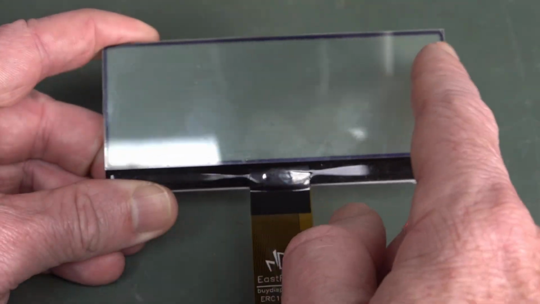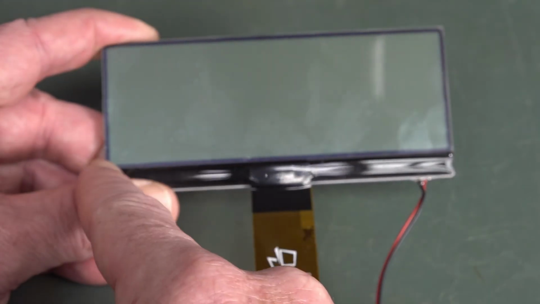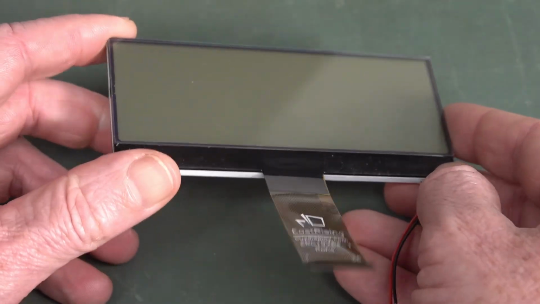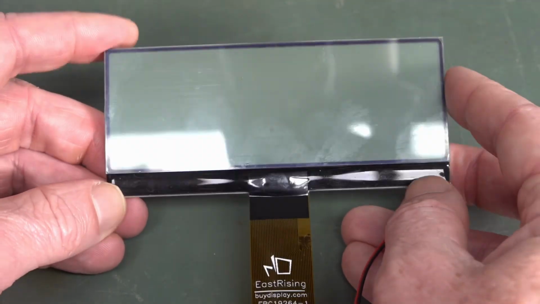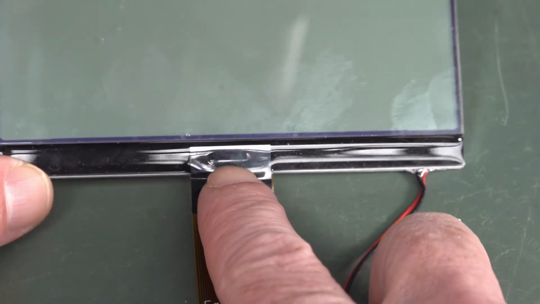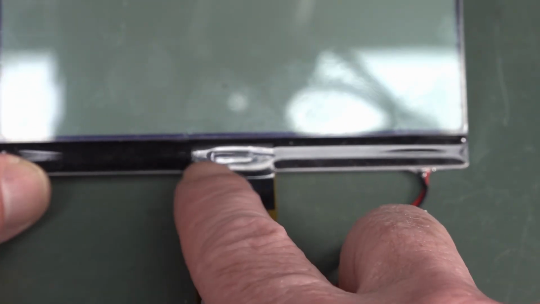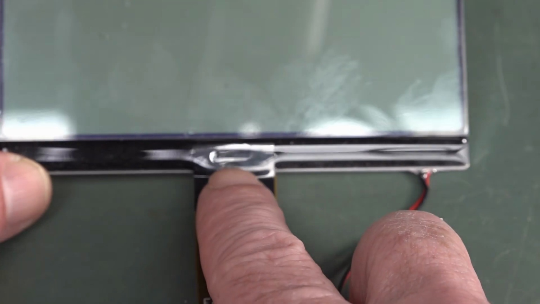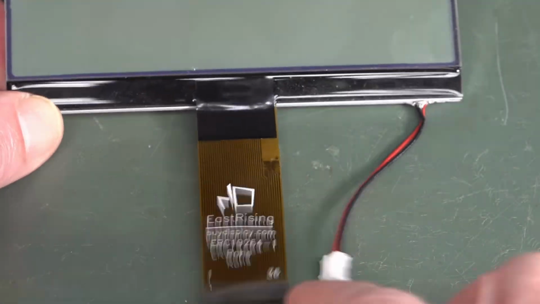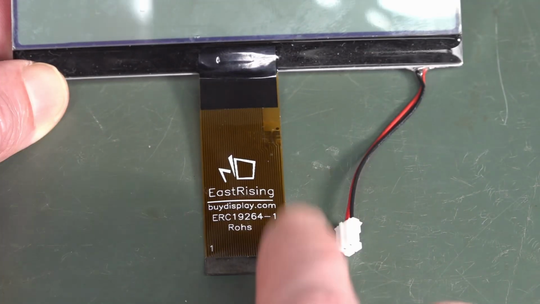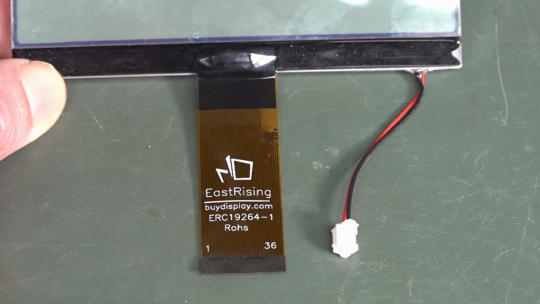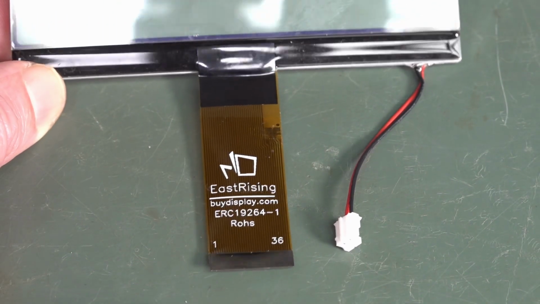It's 196 by 64, like I said, over 4 inches visible diameter. And it's got chip on glass, COG. You can see down there, because that's a glass backing and the chip is mounted directly on the glass in there. That's the driver chip for it. We've got a 36-way flat flex here with 0.5. I hate the 0.5 millimeter pitch on it.